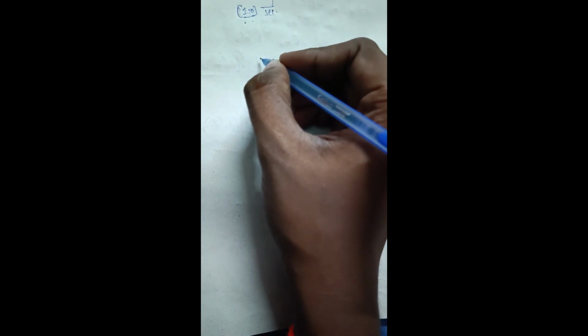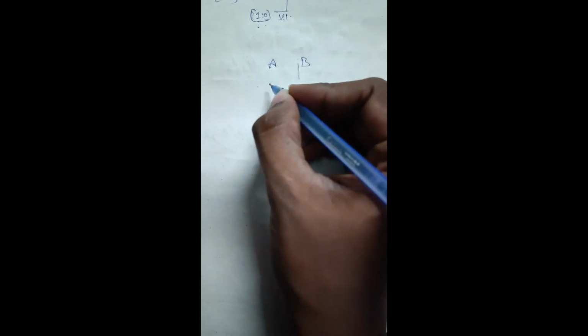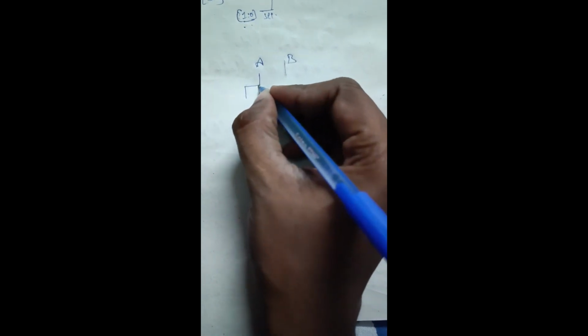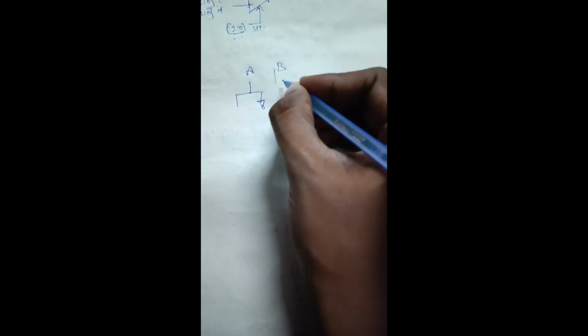Let us see the logic diagram for this 4:1 mux. What are the possible combinations? How many select lines are there? 2 select lines are there, A and B. One is normal, another one is the buffer, and one is the NOT gate.